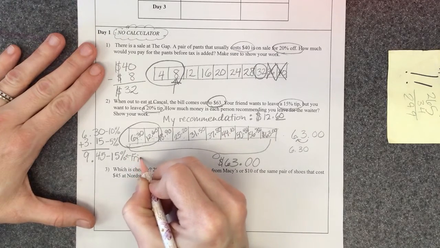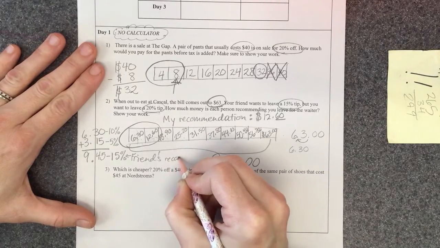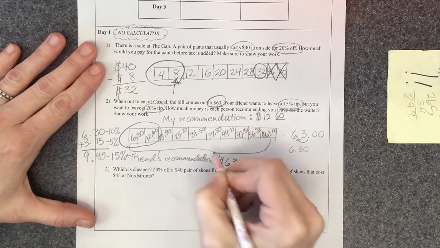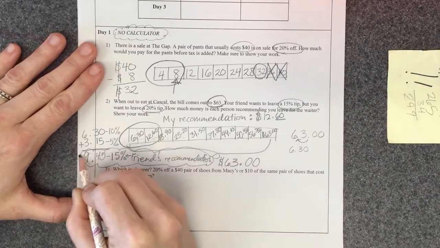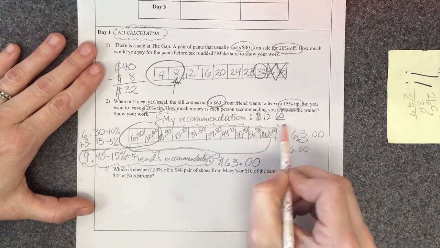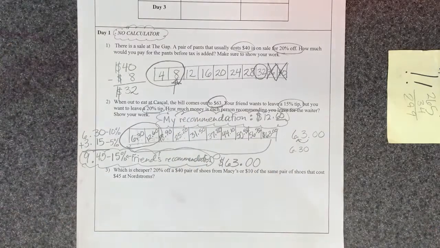Friend's recommendation. Okay, and our recommendation was $12.60. Is that a big difference? No, not really. Kind of. Like $3. About $3. Could a $3 difference be a big difference for a waiter or waitress? Yeah. Okay. All right.